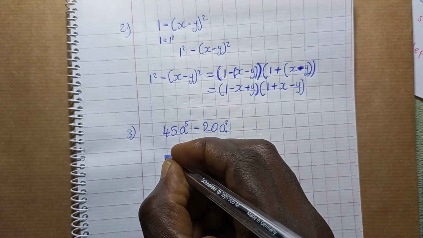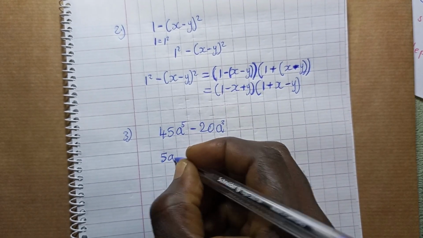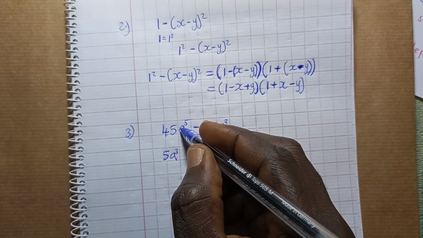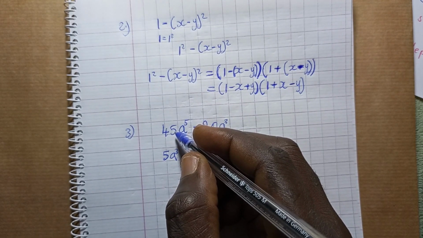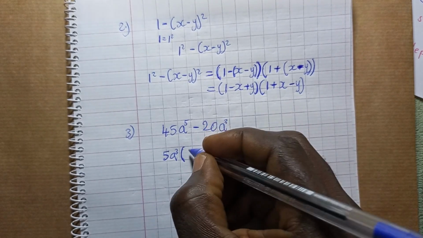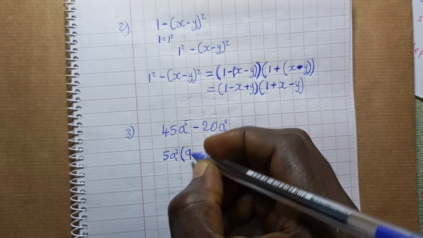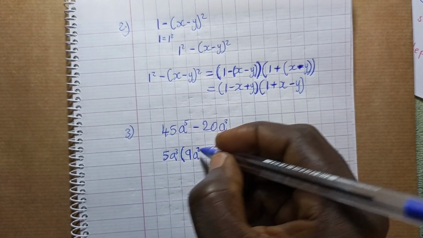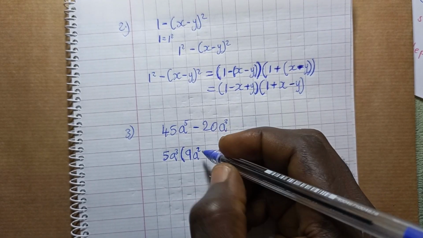So I'm going to bring out 5a raised to power 3. Now if you remove 5a raised to power 3, we'll be left with 9a raised to power 2, 9a square.